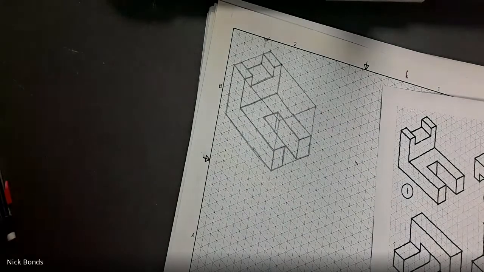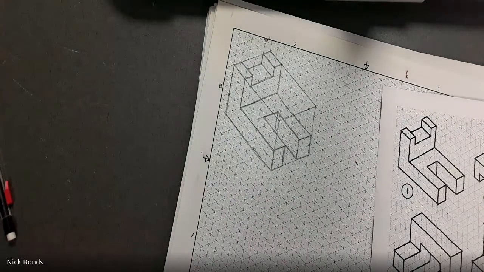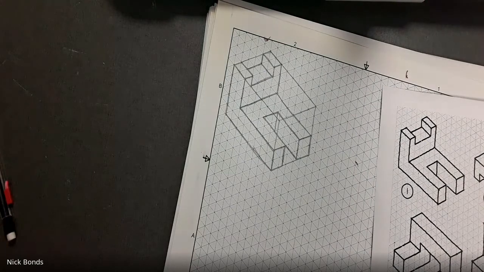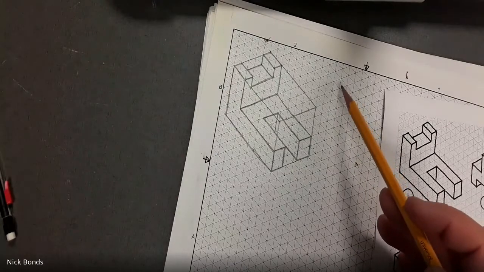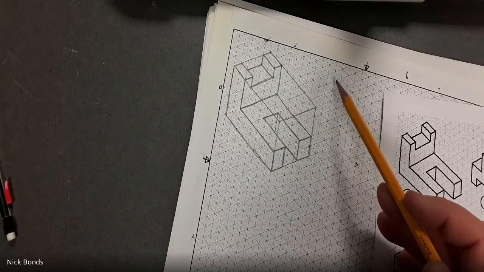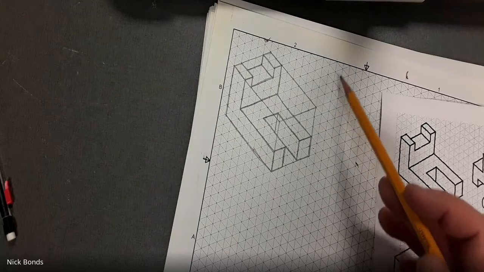Okay, so we've darkened in our object, and our last step is shading. So for shading, shading is intended to bring out and emphasize the fact that this is three-dimensional. So for the purposes of shading, we are going to pretend that there is a sun or some sort of light source coming from the back of the object.